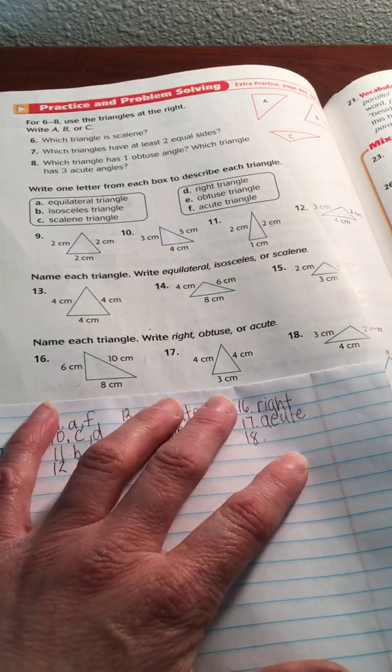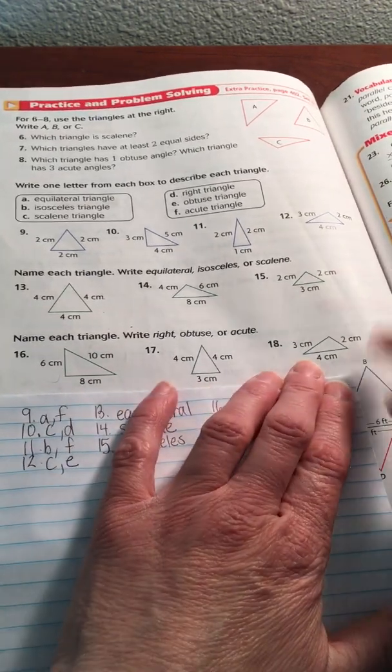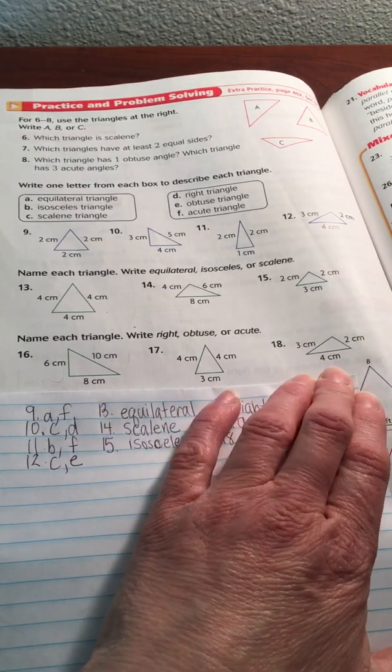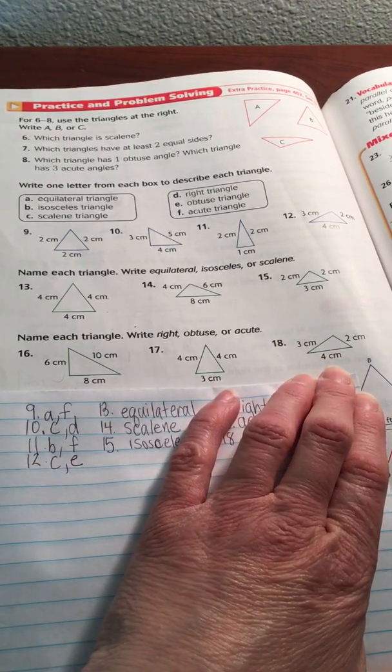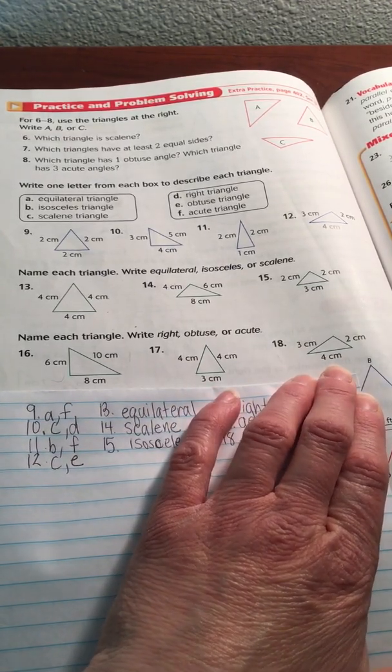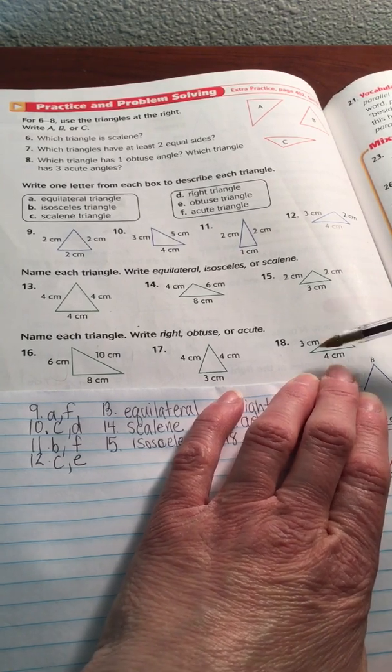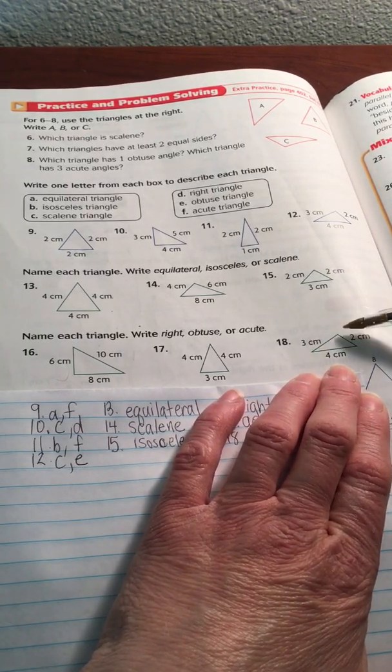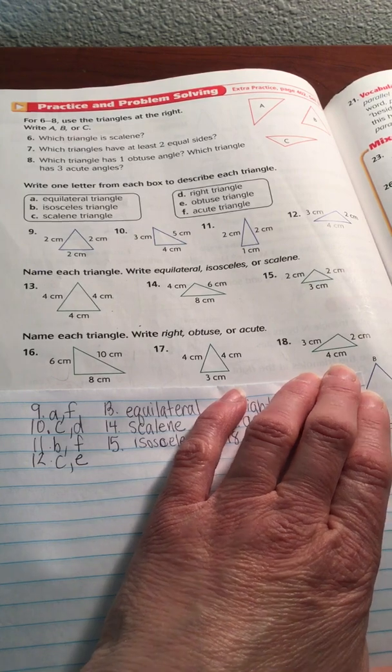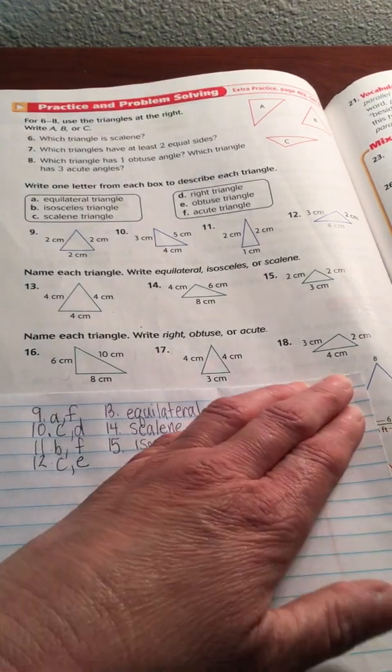Let's take a look at that. Now, they want to know what kind of angles we have here. Do they have a right, obtuse, or an acute? Now, I'm going to check. This angle looks very small to me. This one looks small. This is the one I'm kind of worried about. I'm going to check this guy and see.